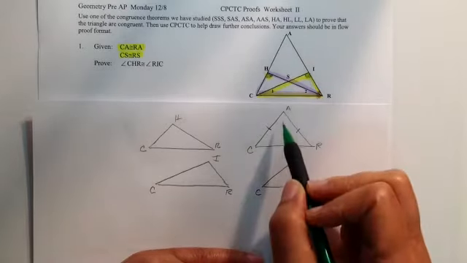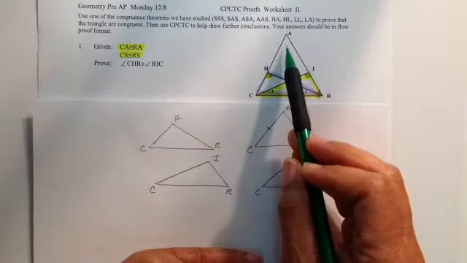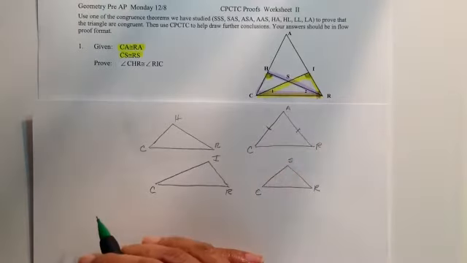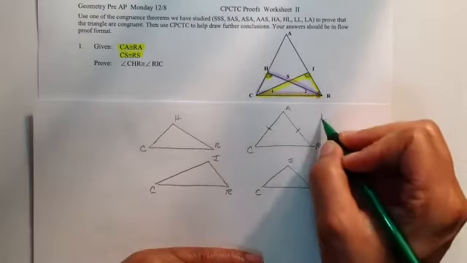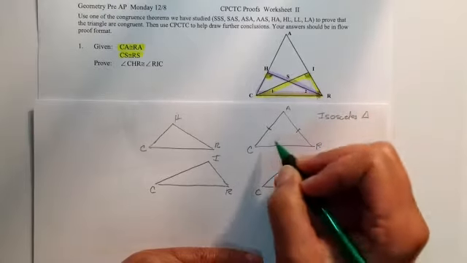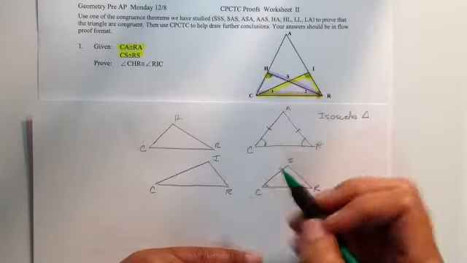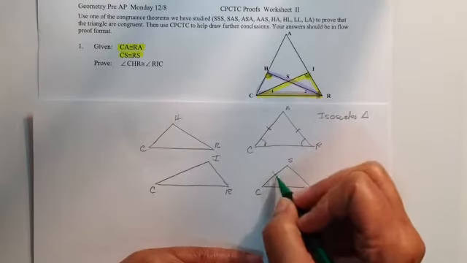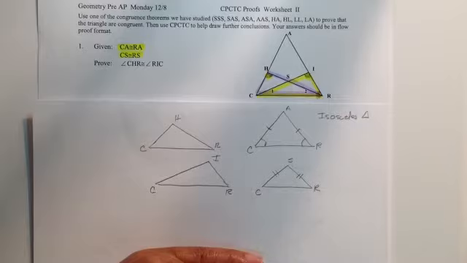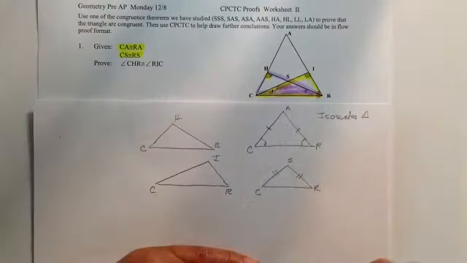So first, let's look at this first triangle. It tells us that CA is congruent to RA, which I've marked on here. That means this is an isosceles triangle. So this angle and this angle must be congruent. All right. Then it goes on to say that CS is equal to CR. So now I'm focused on this smaller triangle that I'm just shading in right here.